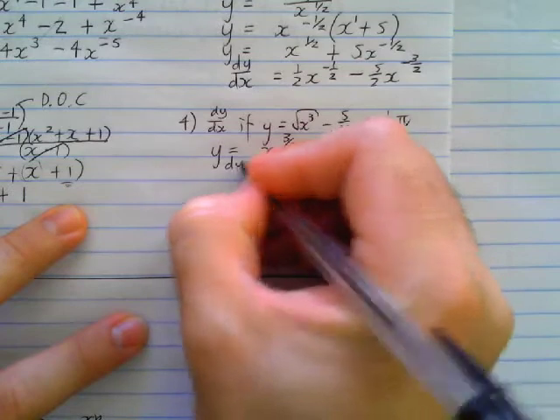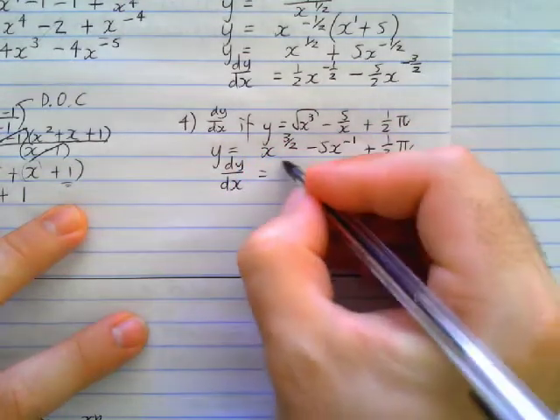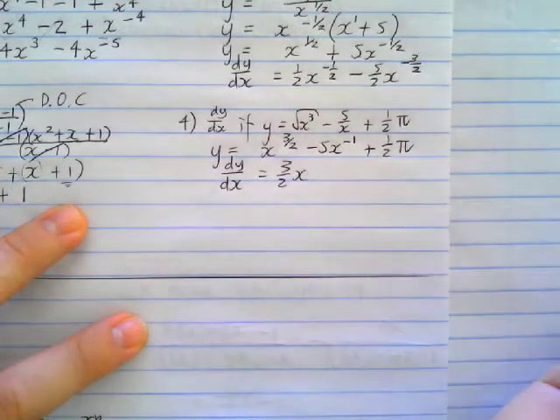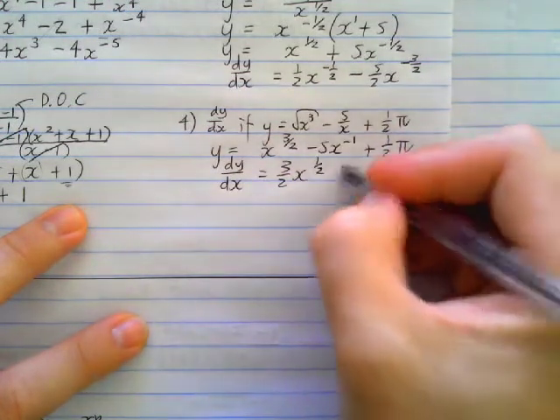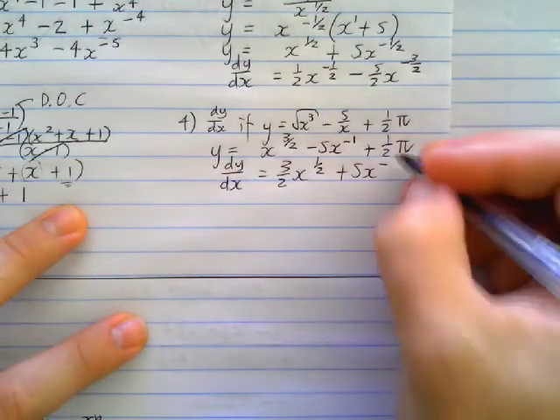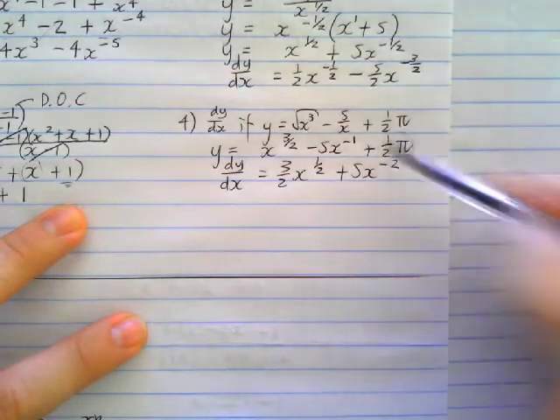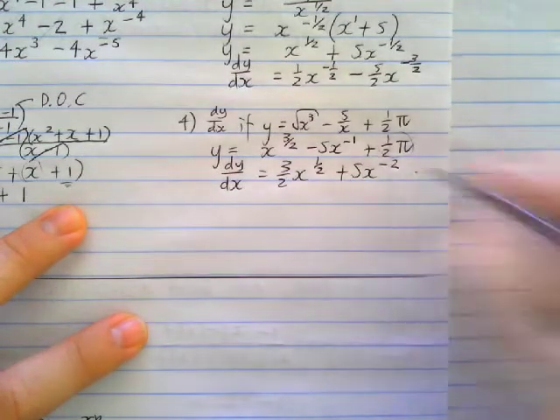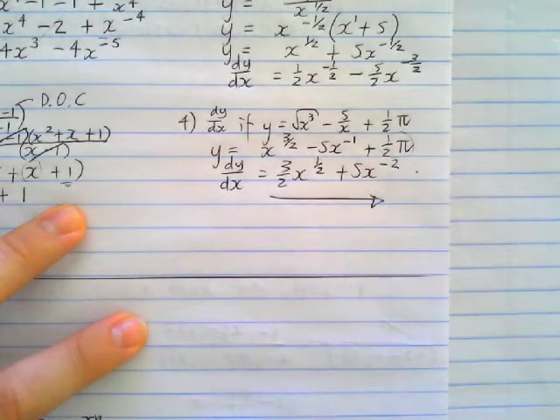So now when we work out the first derivative, dy over dx, we use our shortcuts and say 3 over 2x. Now reduce the power by 1. We're going to get to the power of a half. Right? This negative 1 must times by the negative 5 to give me plus 5. X to the power of negative, reduce it by 1, negative 2. Okay, my half pi totally falls away. It's got nothing to derive. So there is my answer for number 4.